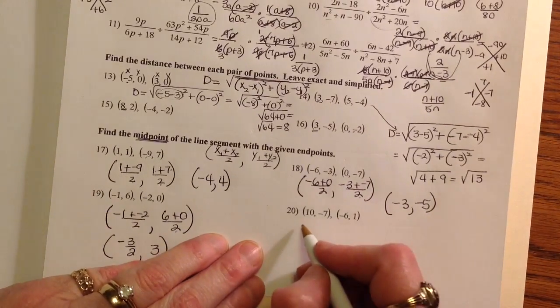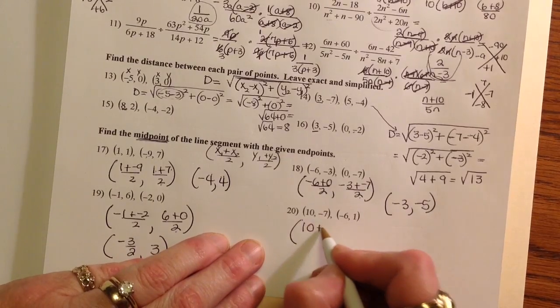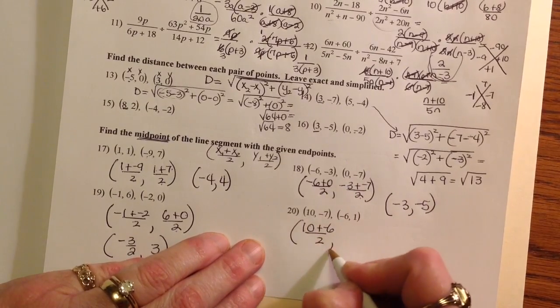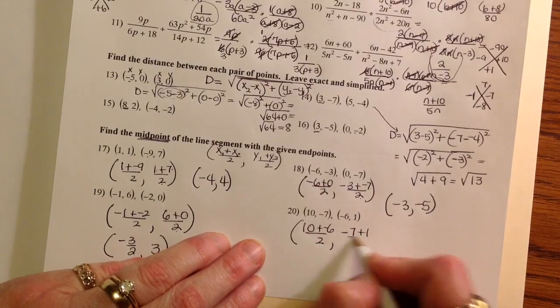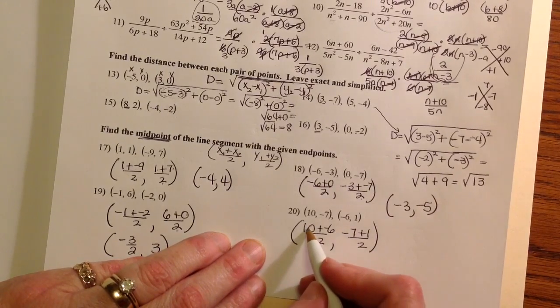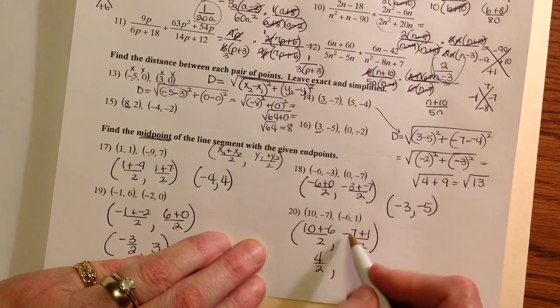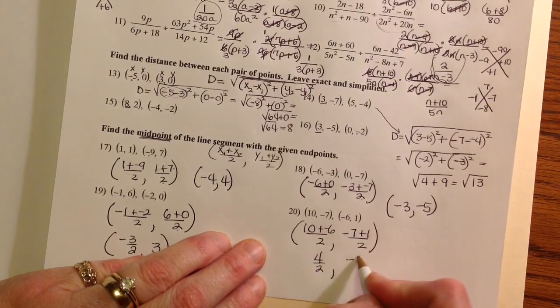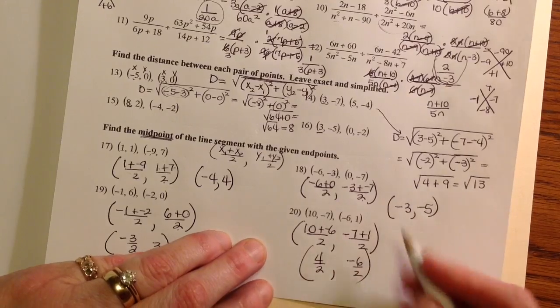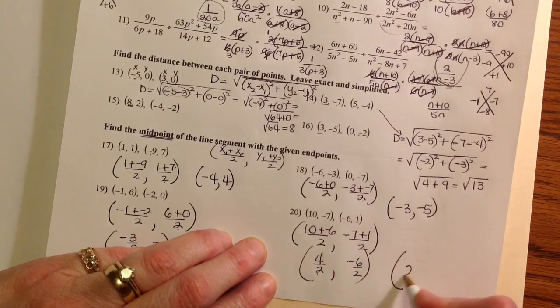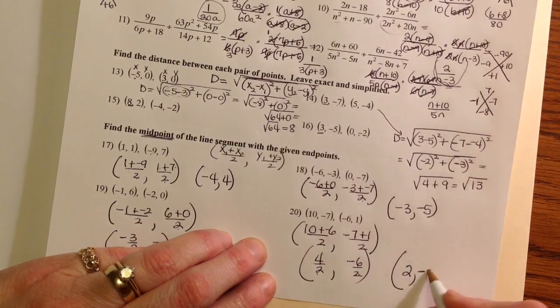And then the last one. 10 plus negative 6 over 2, and negative 7 plus 1 over 2. So 10 plus negative 6 is 4 over 2, and negative 7 plus 1 is negative 6 over 2. I did put that extra step in. So that's going to be 4 over 2 is 2, and negative 6 over 2 is negative 3.